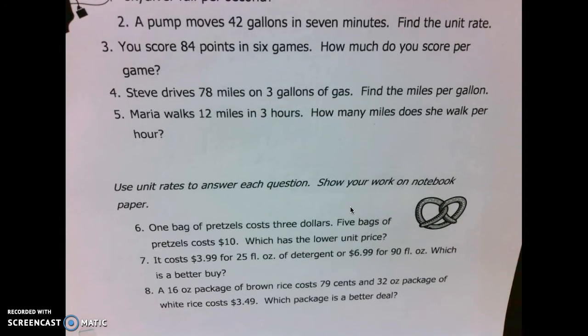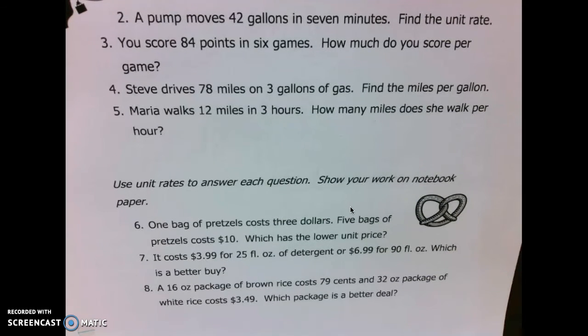1 bag of pretzels costs $3. 5 bags of pretzels costs $10. Which has the lower unit price? So this would be like if you went to the store and you didn't know if you should get 1 bag or the big pack, but that costs a little more. So we want to figure out how much 1 bag costs to see what is a better deal.